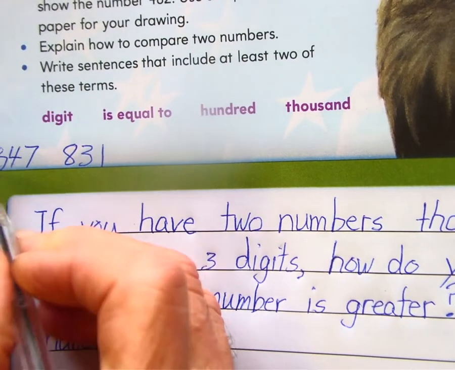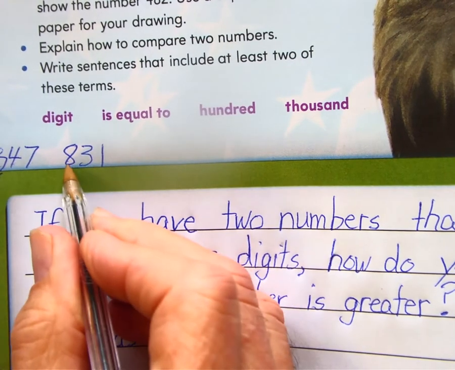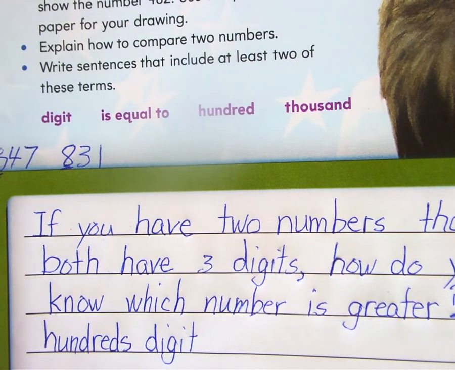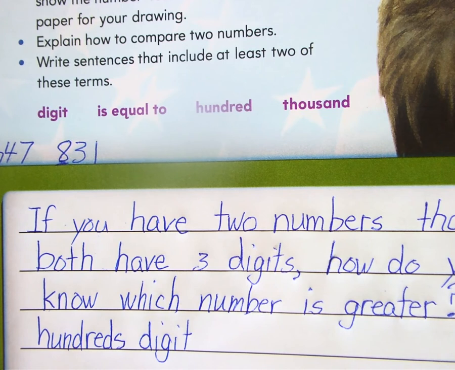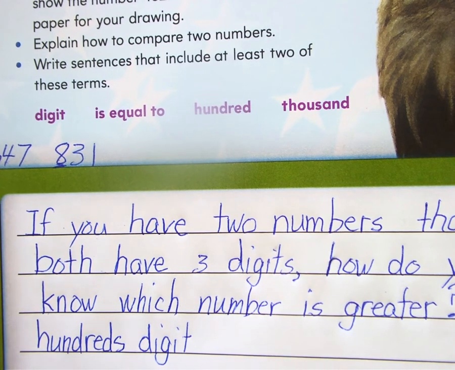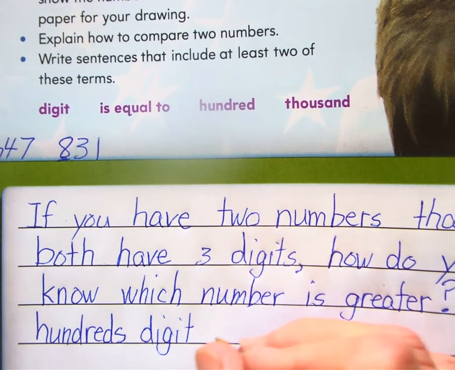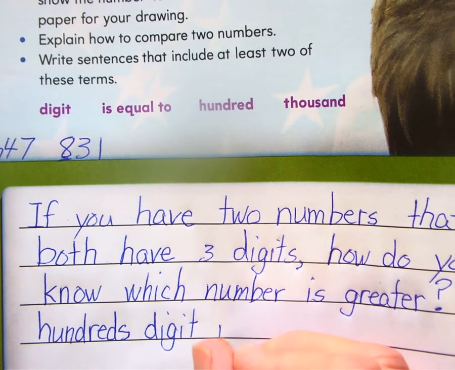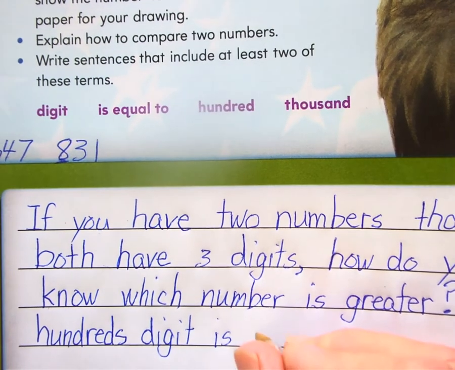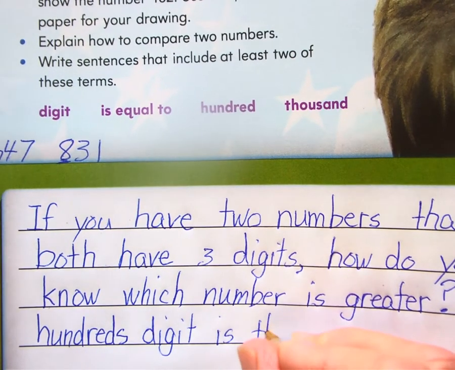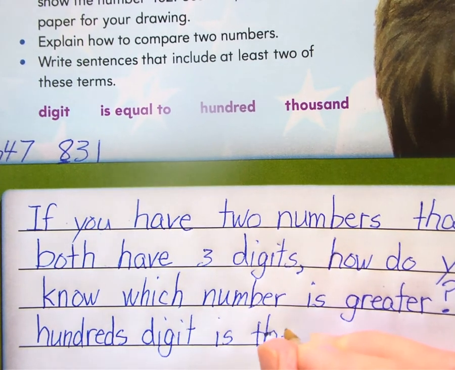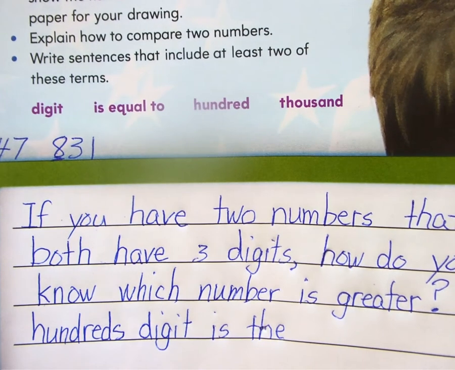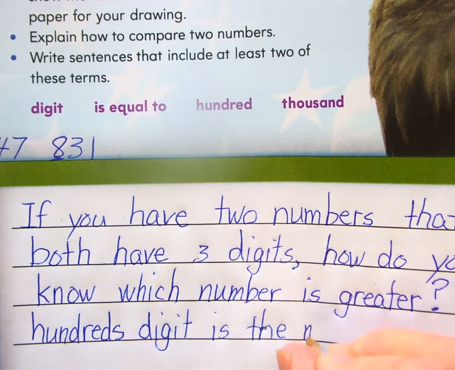The hundreds digit here is 3. The hundreds digit here is 8. The hundreds digit is the most.